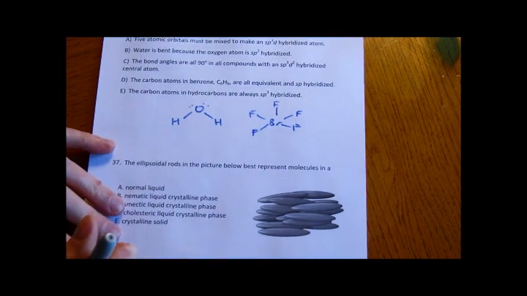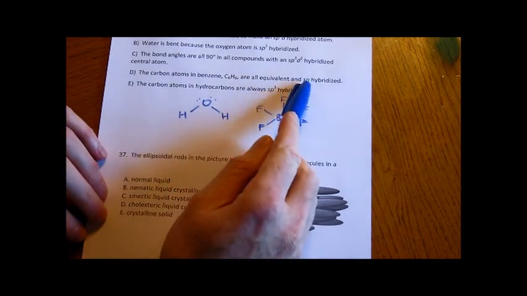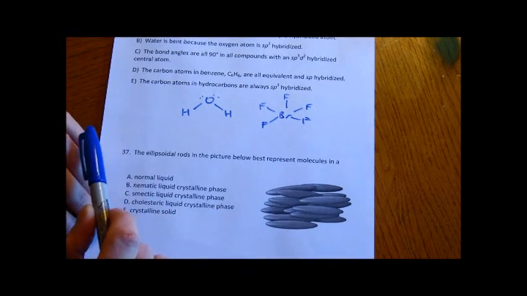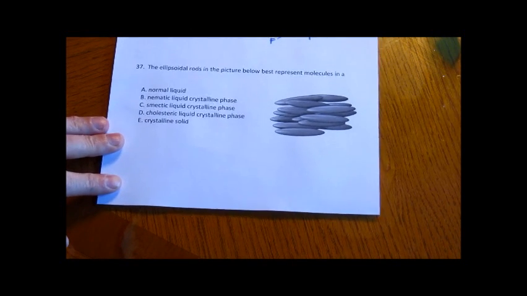Okay. Carbon atoms in benzene, of course, are sp2 hybridized. The carbon atoms in hydrocarbons are always sp3. Well, that's not true, because an alkene or an alkyne can also be a hydrocarbon.